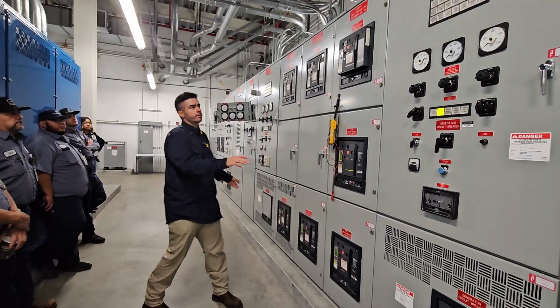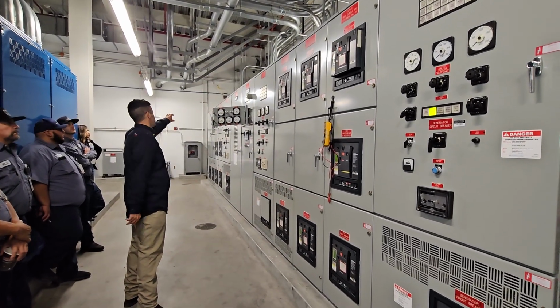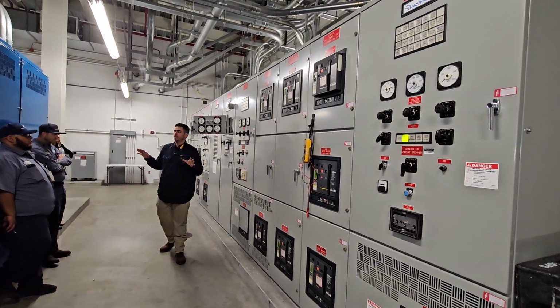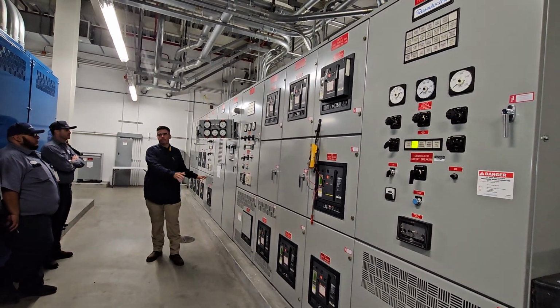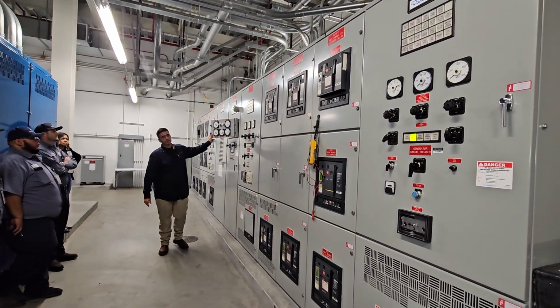So after the breakers are open, generators are on cooldown. You see the light flashing. If we go to the ATSs right now, we don't have any emergency power available because the breakers are open. Okay? Okay, who wants to try first?